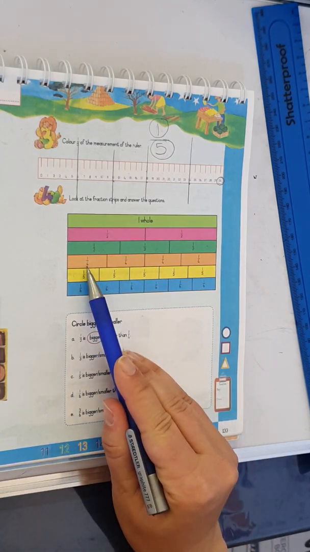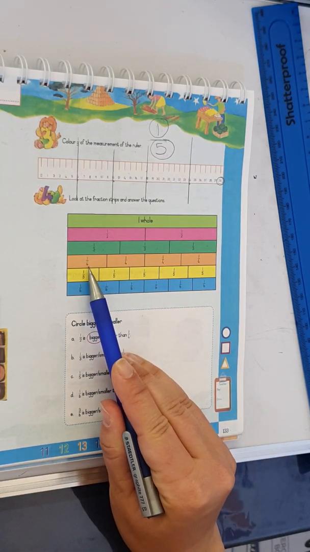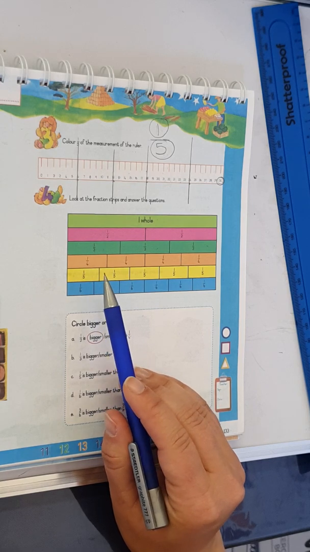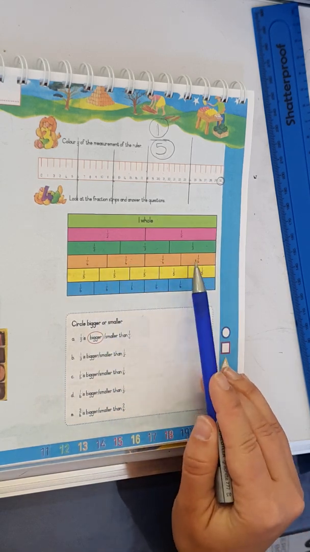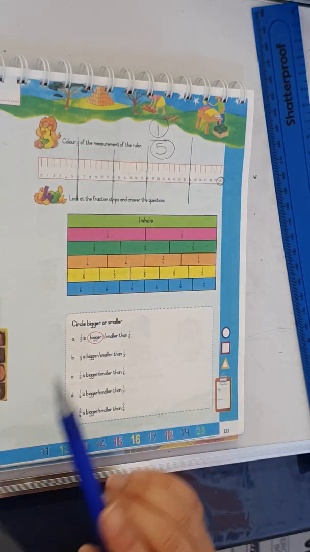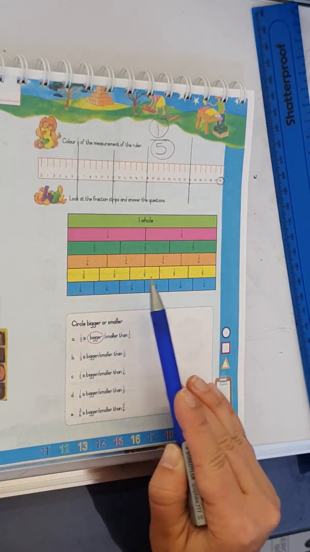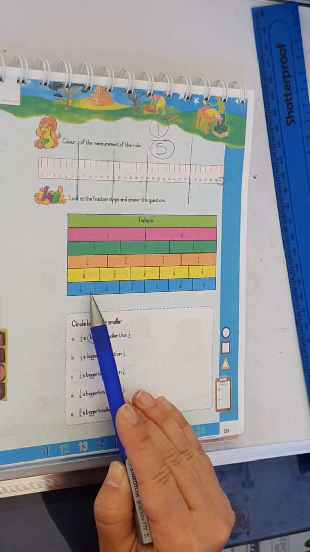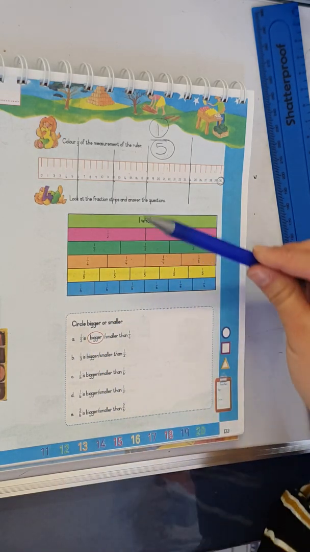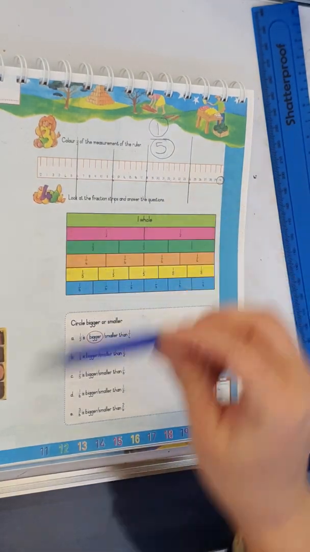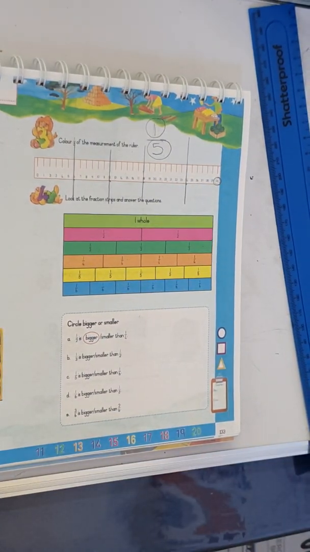After thirds, we have fourths. Fourths, it's a quarter. So it's 1, 2, 3, 4. A quarter has 4 pieces. Fifths has 5. And sixths has 6 pieces. Okay. If you familiarize yourself with this diagram, it will also make life much easier for you.